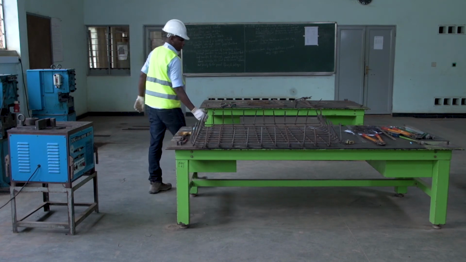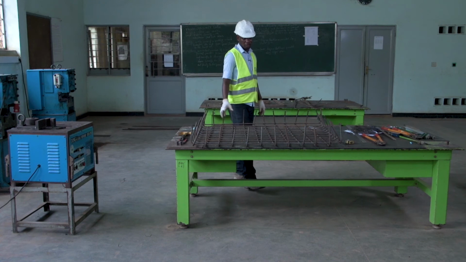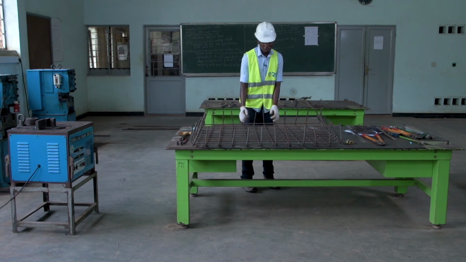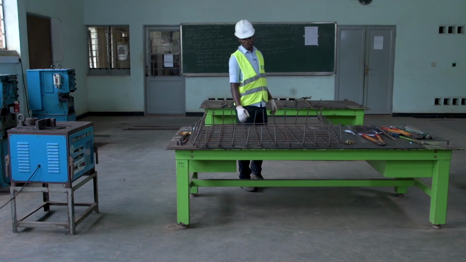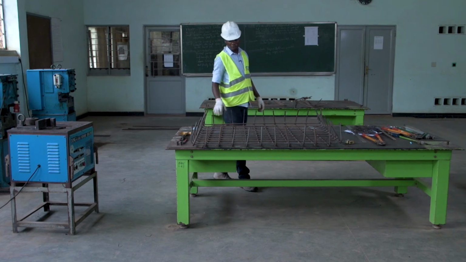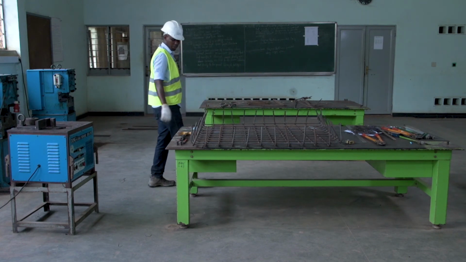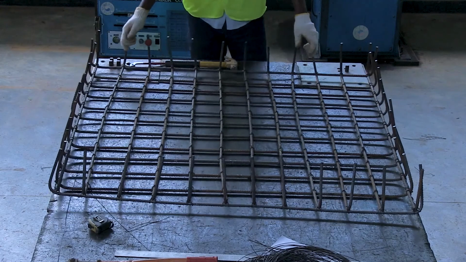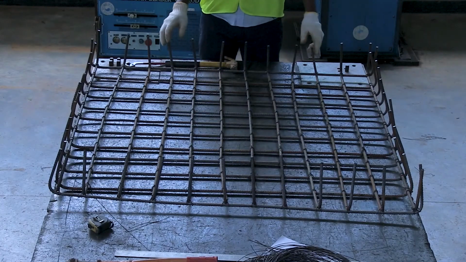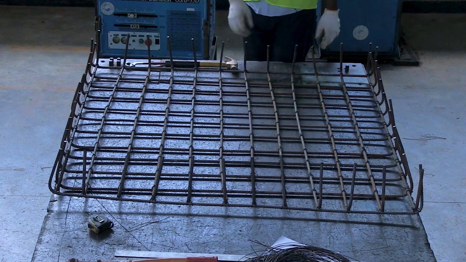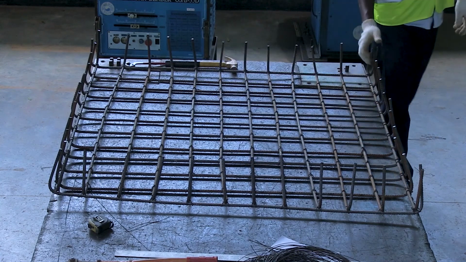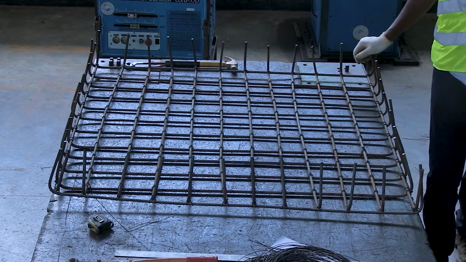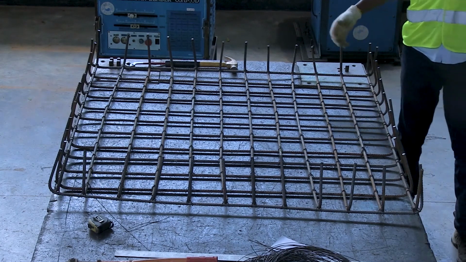Now, as you see, this is our final product. We call it a footing. So we have seen about the distribution bar. Because you have a square footing, the distribution bar and the main bar have the same length. It means you have a square footing of 150.